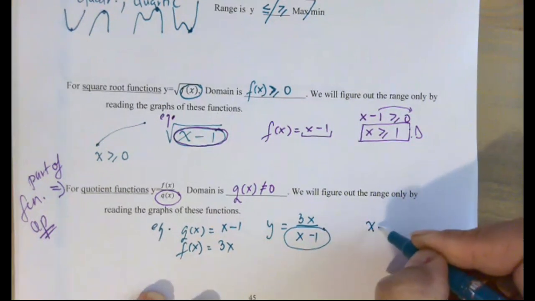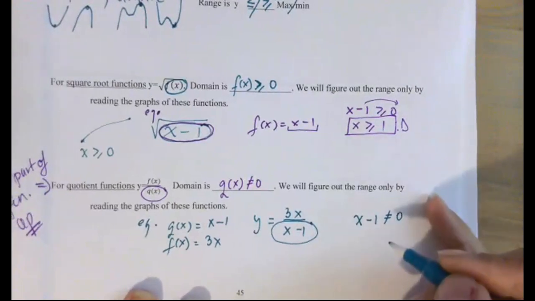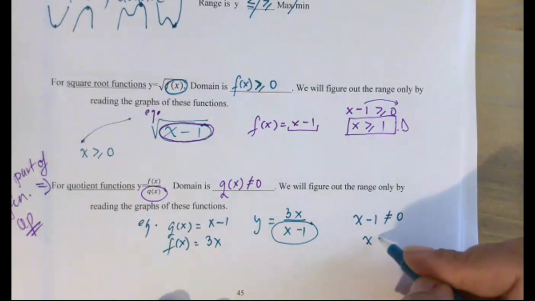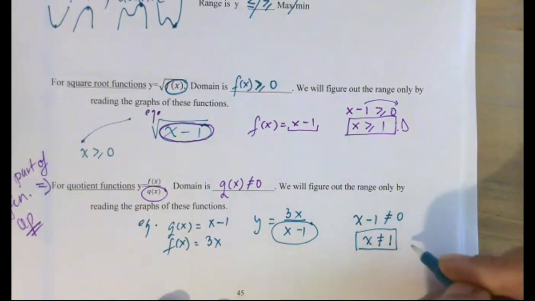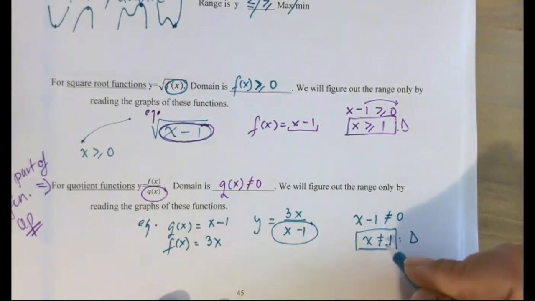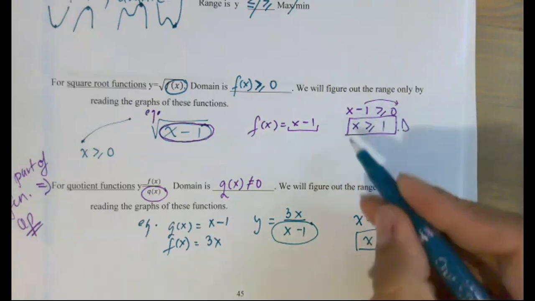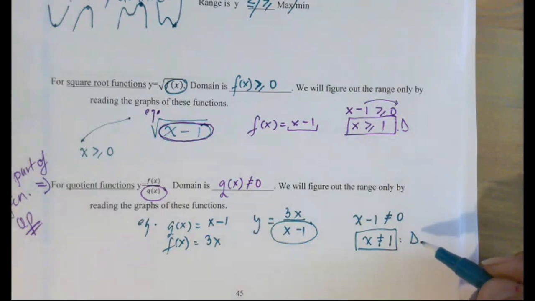You just write that down and solve for it the same way we've done here. So x cannot be 1. In this situation, the domain is all of the real numbers except for this value. It's only one value taken out, not an entire interval of values like in the previous example.